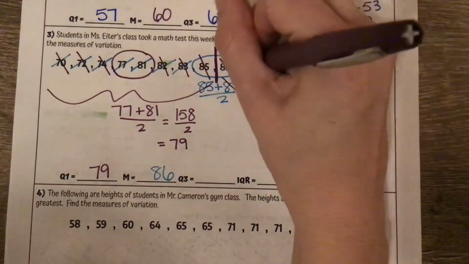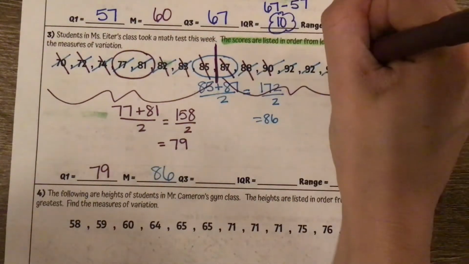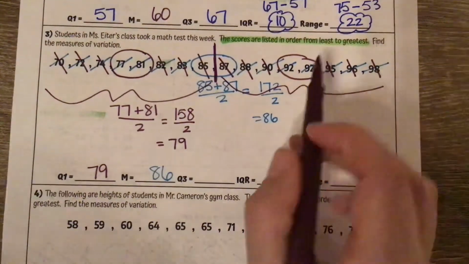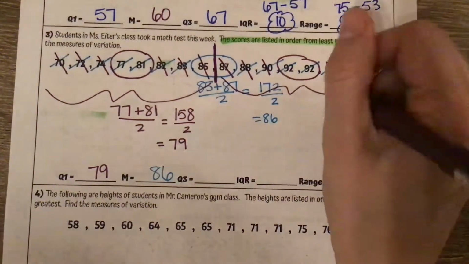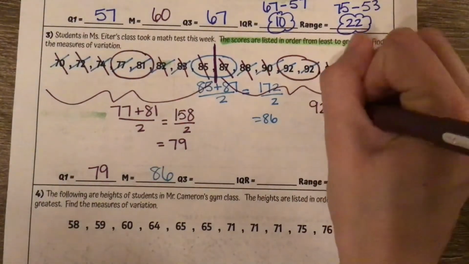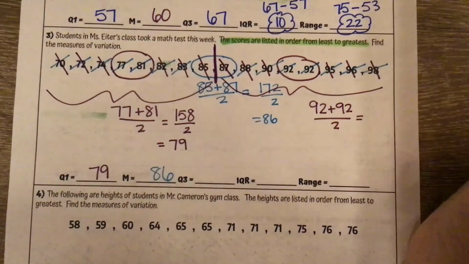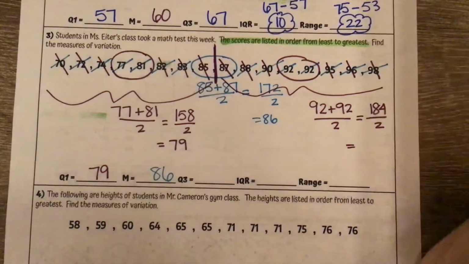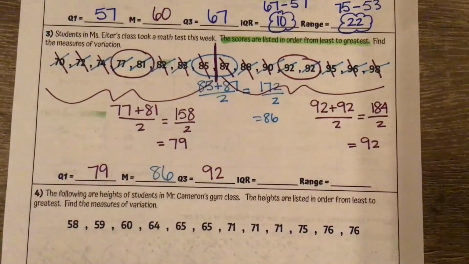Highest is 98. Next lowest is 88. Next highest is 96. Lowest, highest. Again, we are left with two values in the middle. They're the same exact number, so you might realize that it's going to just be 92. But if not, add the two together and divide by 2. 92 plus 92 is 184. Divide that by 2, and you get 92. So our Q3 is 92.